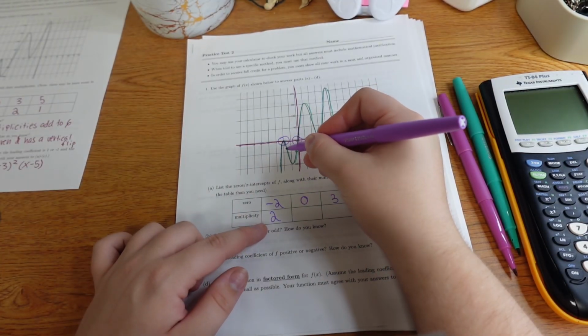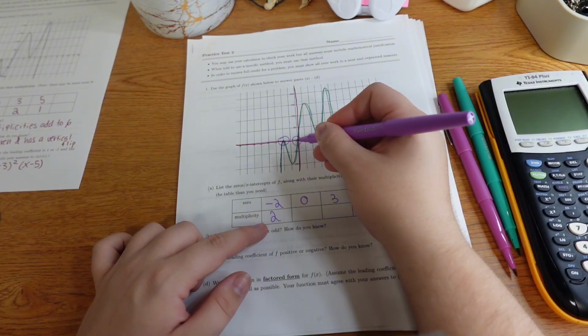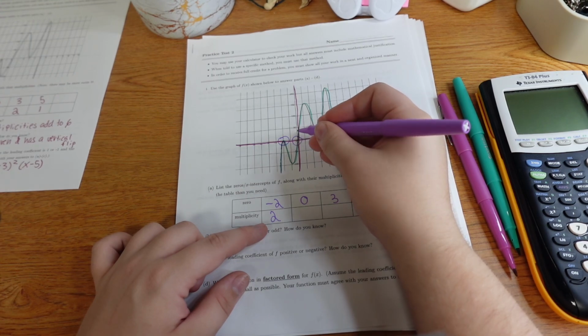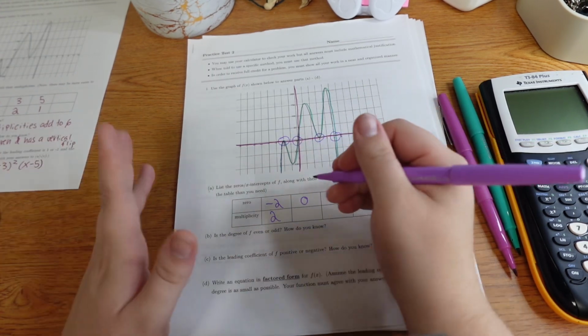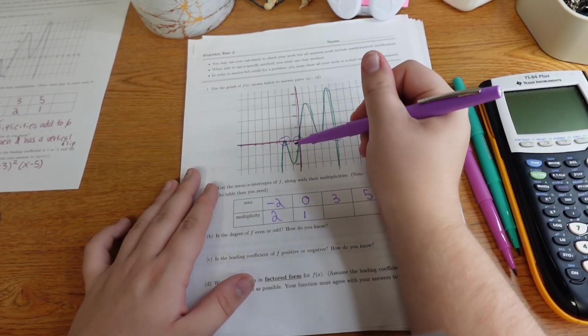And now we're going to go down, make a turning point, and we're going to hit the x-intercept 0. Now, this one continues on in a straight line. What does that mean? That means it does not have a multiplicity greater than 1. It did not bounce back on itself.